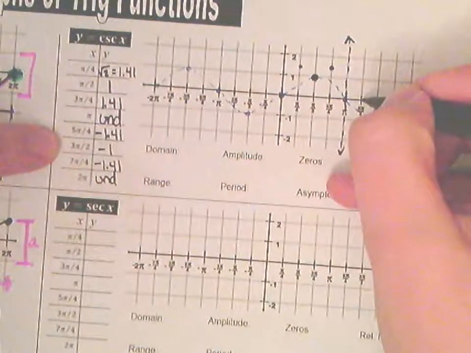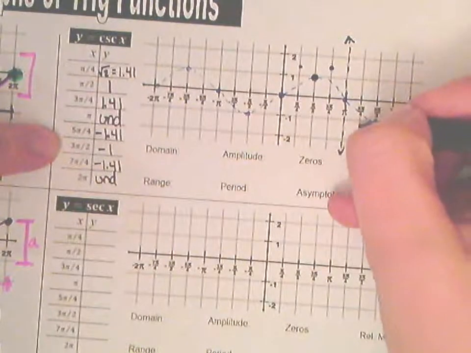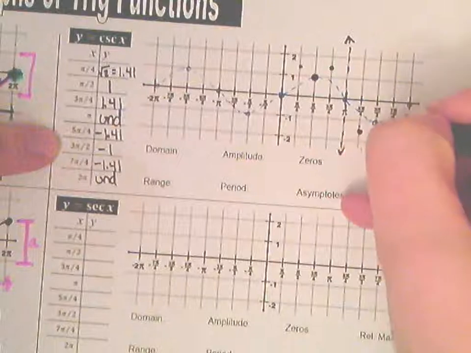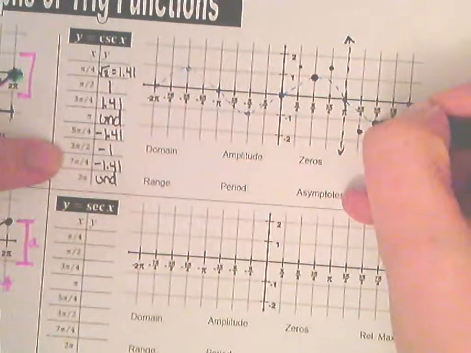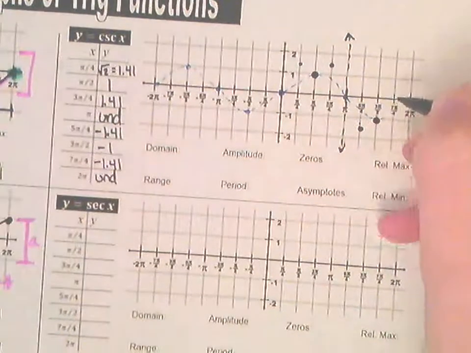Then again, at 5 pi over 4, now here we are at the negative. At 3 pi over 2, we are at negative 1. For how long?